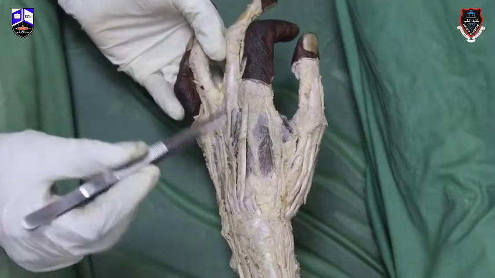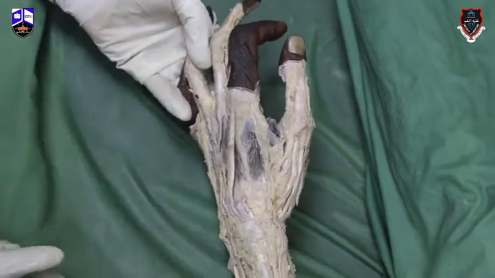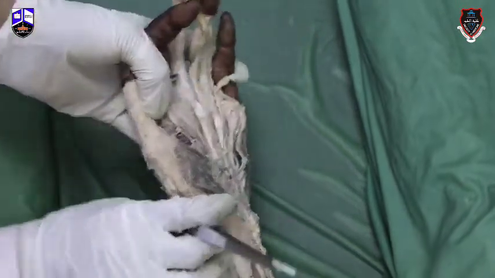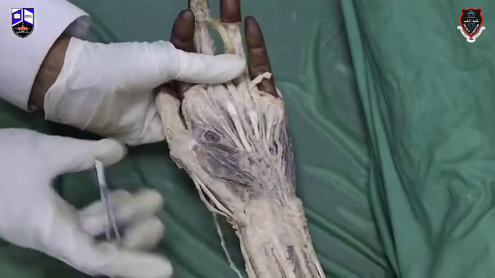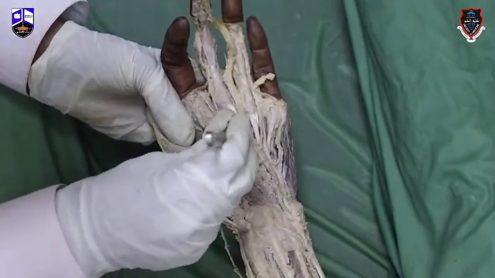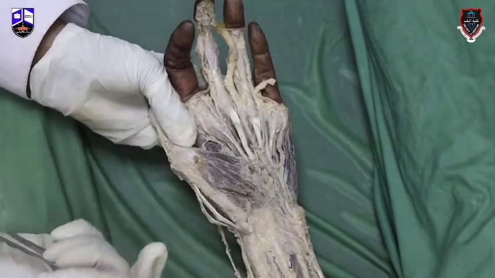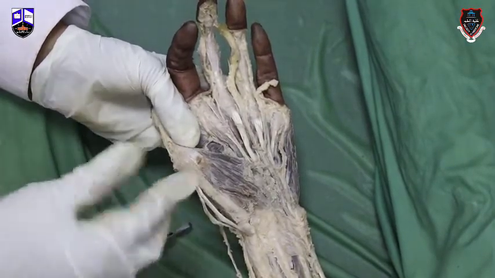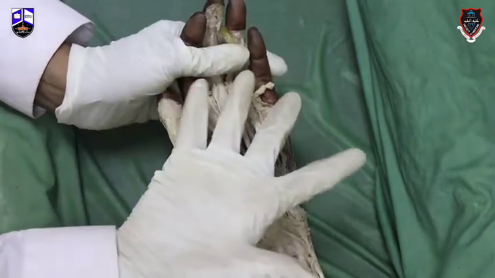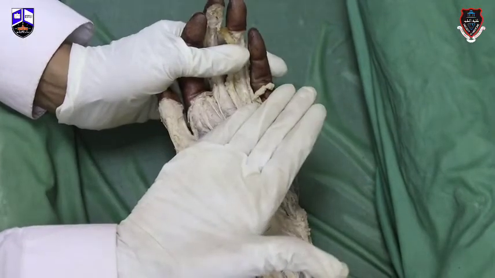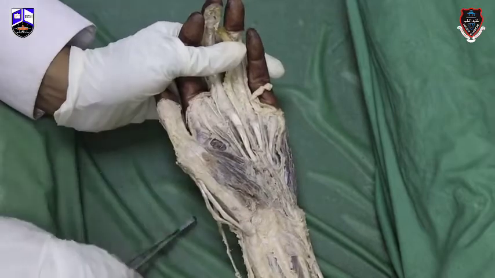The palmar interossei are found deep. They are 3 in number. Their main function is to adduct the digits.